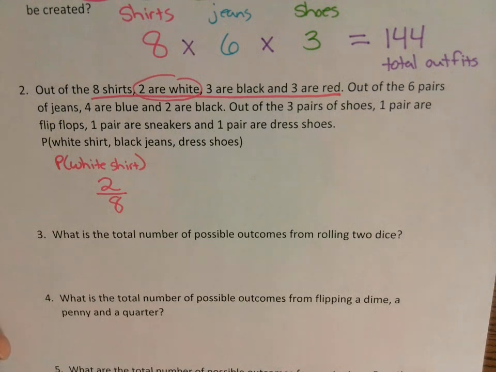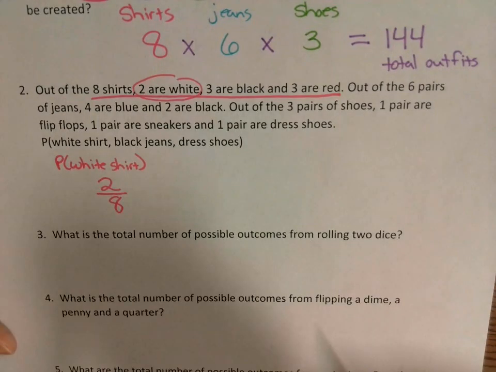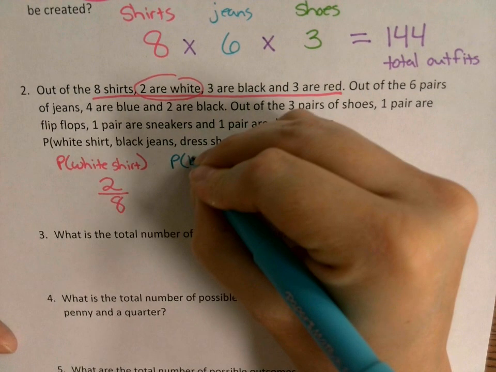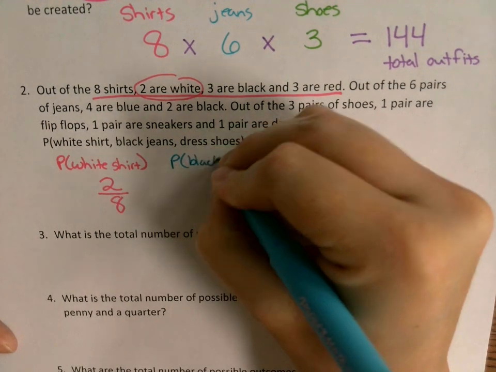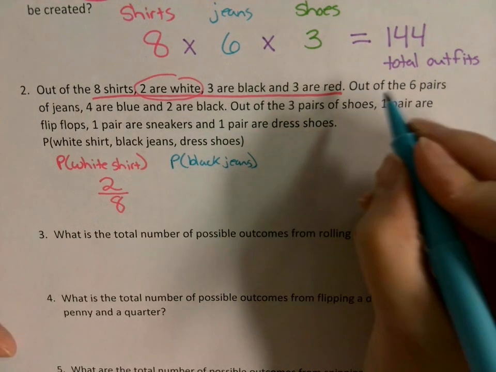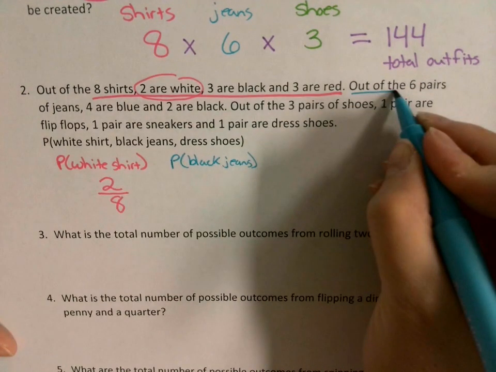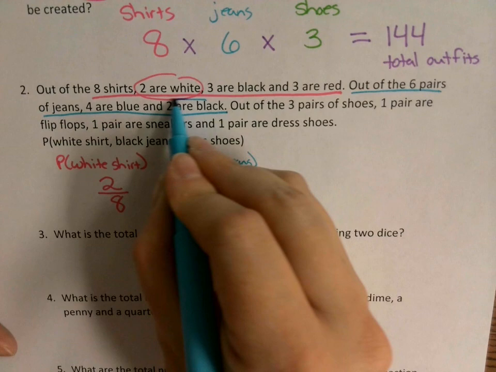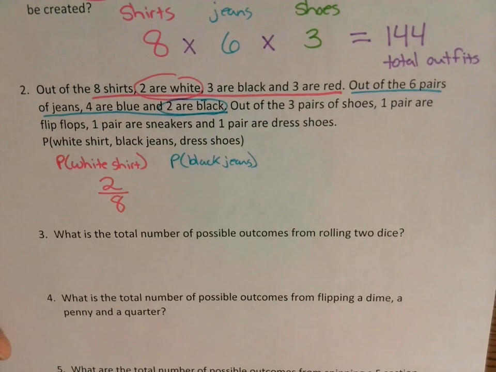Okay, we're going to move on to the next one. The next one is black jeans. So the probability that I'm going to choose black jeans, that's based off of this line. Out of the 6 pairs of jeans, we've got 2 that are black. So we have 2 pairs of black jeans out of the 6 pairs of jeans that we have.